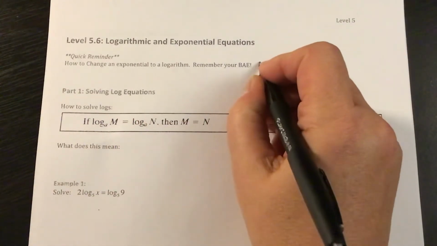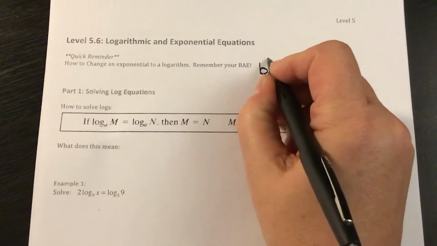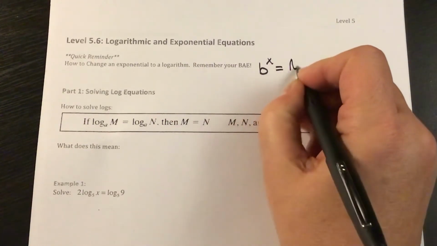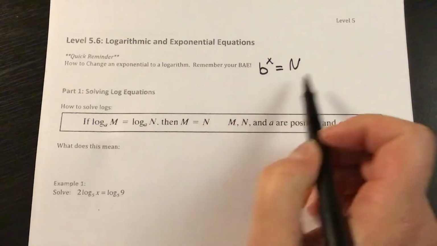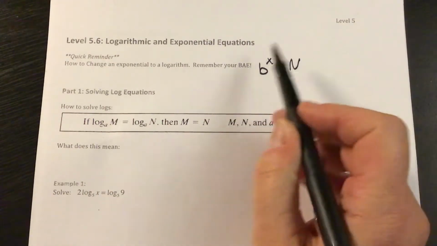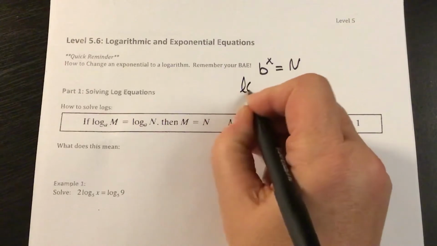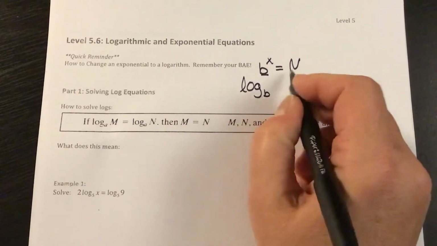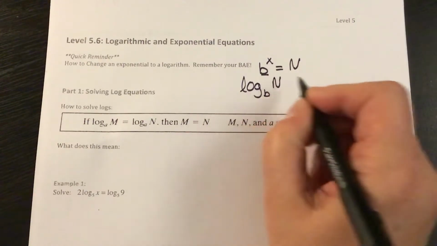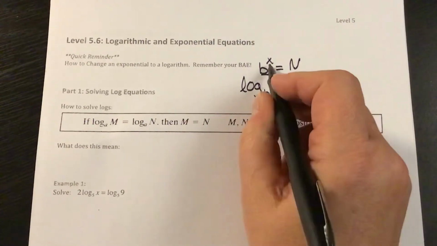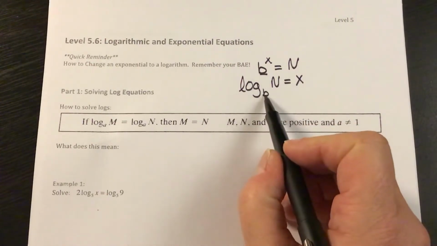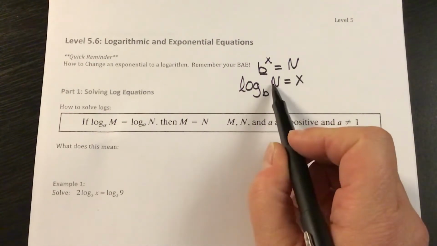If I have some base to some exponent equals a number, the corresponding logarithmic sentence would be log of this base, which is b, of that number, which is n, equals my exponent. And just a quick check, b to the x power equals n.